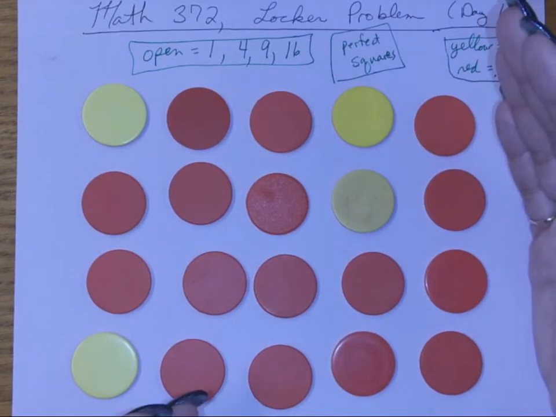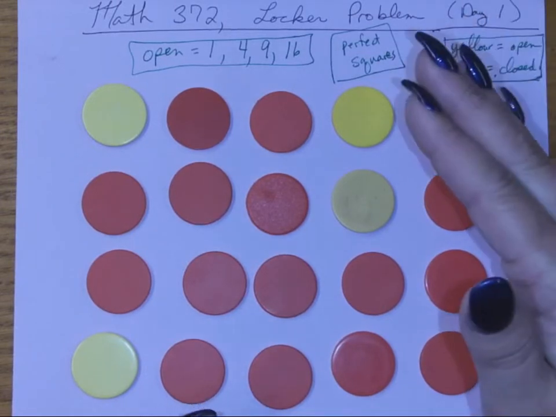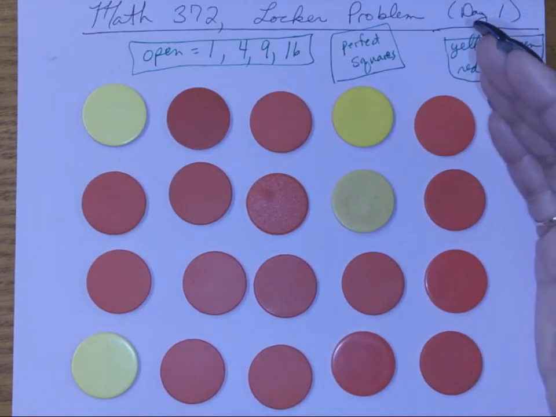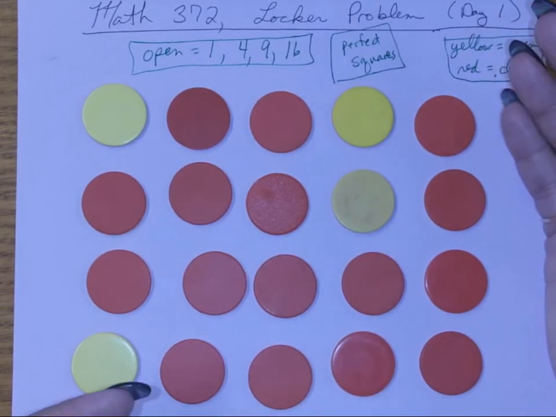Okay, so mathematically speaking, not just the word perfect square, but mathematically thinking, what does it mean to be a perfect square? So you're really going to have to think about some words like factors and multiples, and I don't know, maybe the word prime or composite might pop in somewhere.